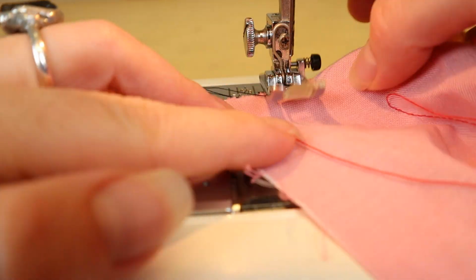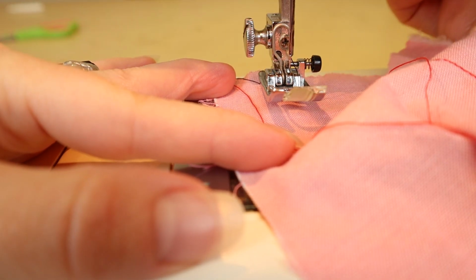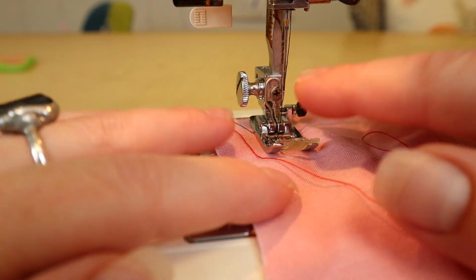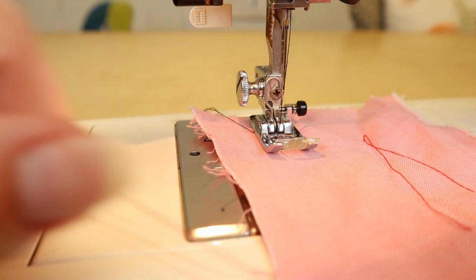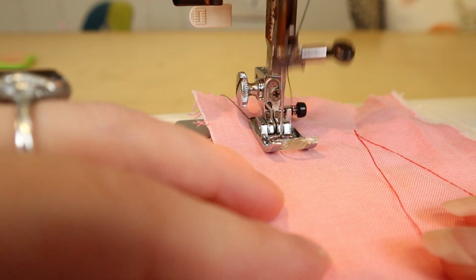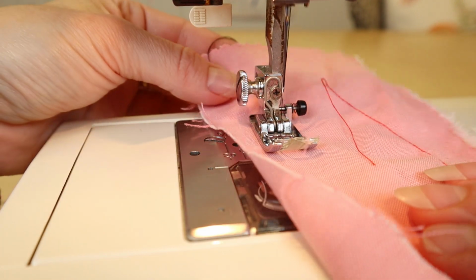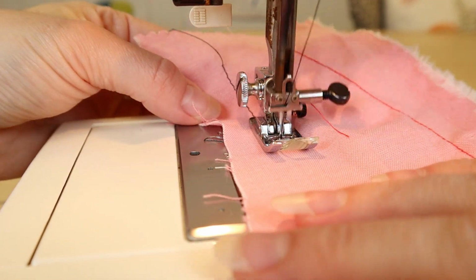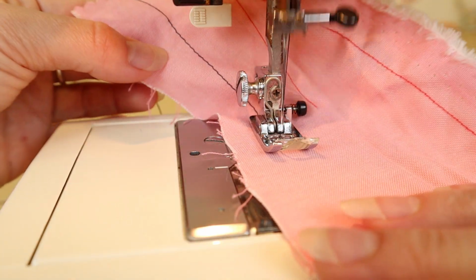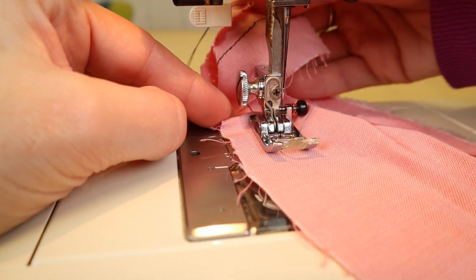So just place some fabric underneath the presser foot, and then you have to lower the presser foot down with this lever. Once the presser foot is down on the fabric, we can just hit the pedal and start sewing. You can see what's coming out of the back here. It looks like a nice stitch. It looks really good. Let's flip it over. Looks good from the other side too.